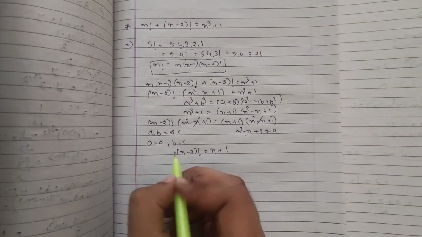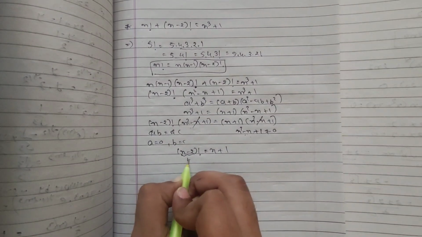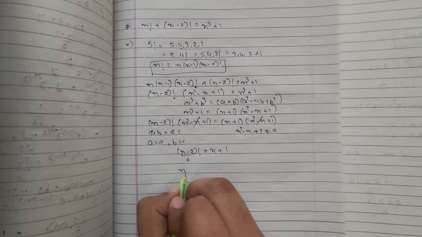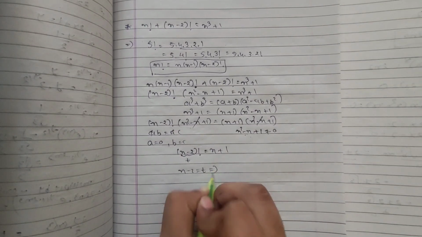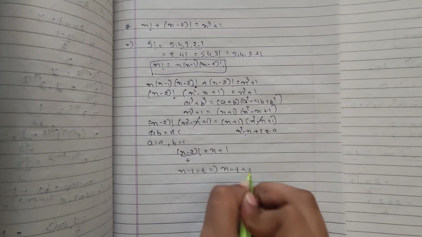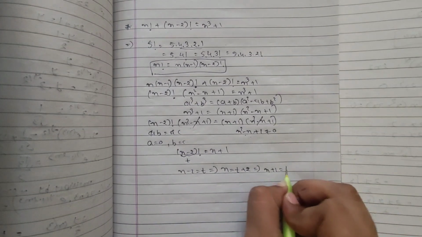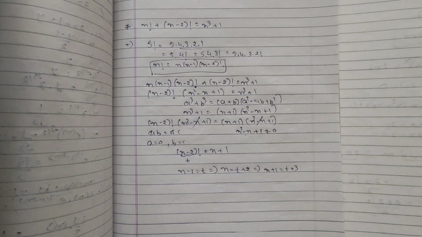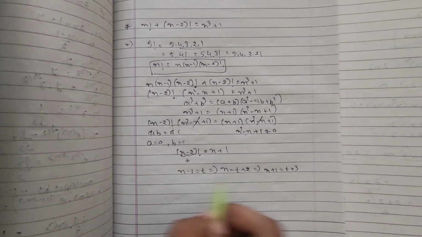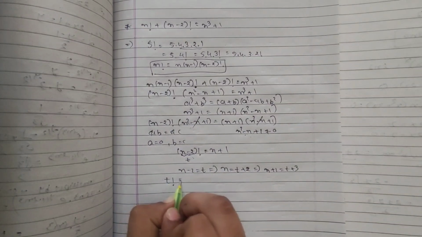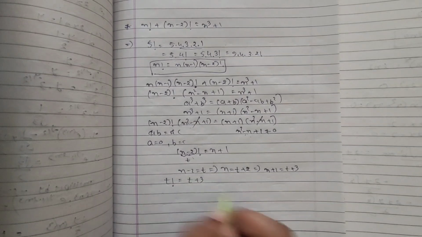So for simplification, if I assume that n minus 2 equal to t, I will get n equal to t plus 2, which means n plus 1 equal to t plus 3, right? Agree? So now what we'll do, I will simply write all of this value instead of this. So (n minus 2) factorial equals t factorial equal to t plus 3, right?